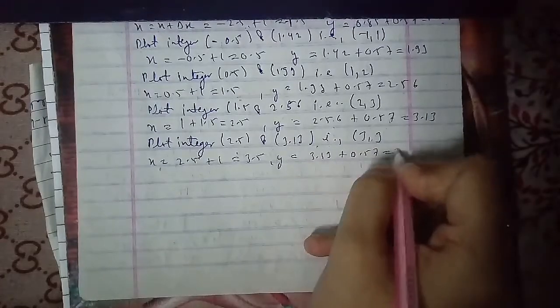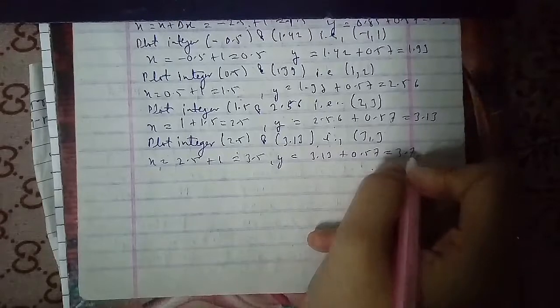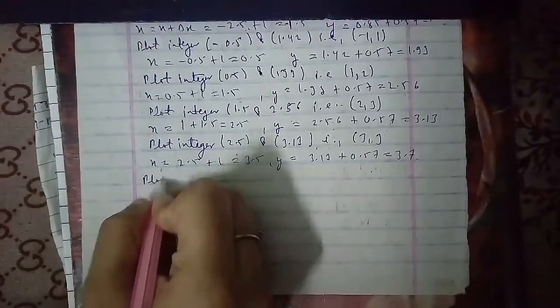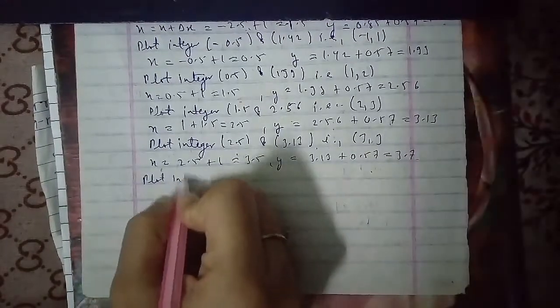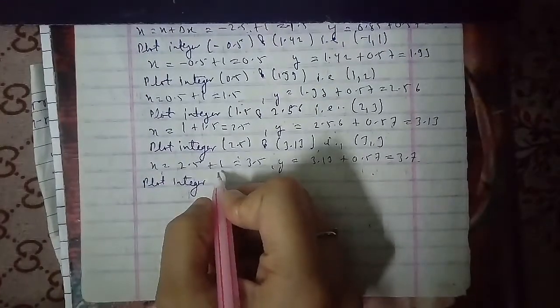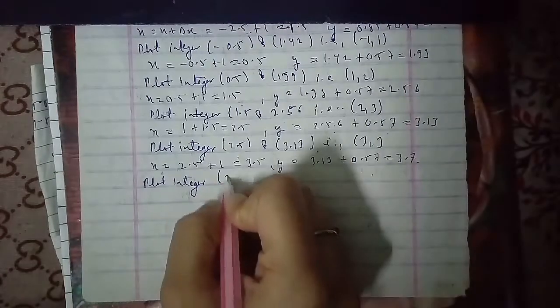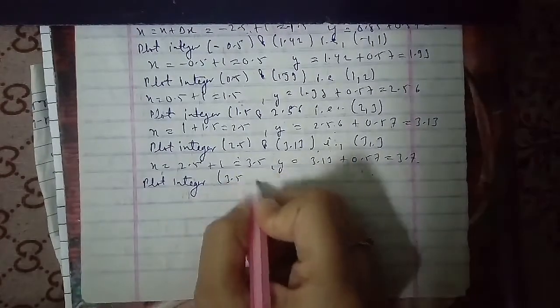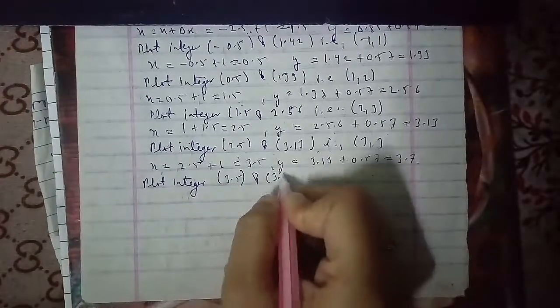Now we'll plot integer, which is 3.5 and 3.7, that is 4 comma 4.